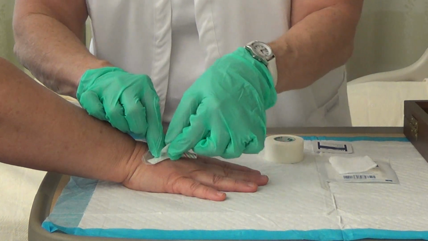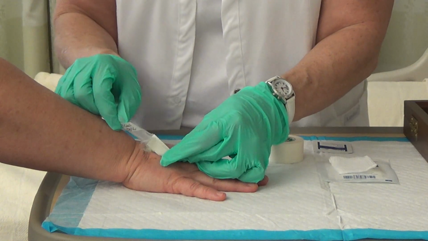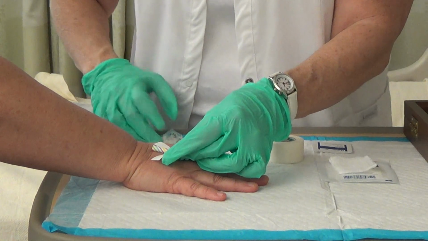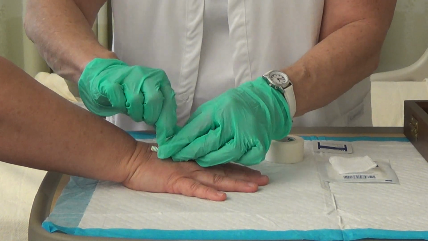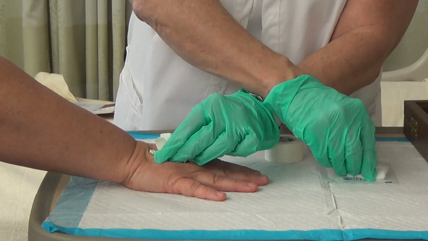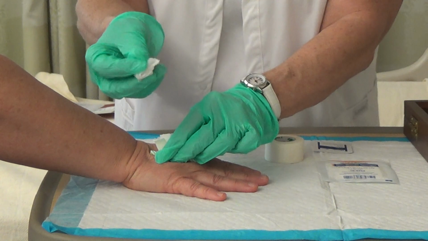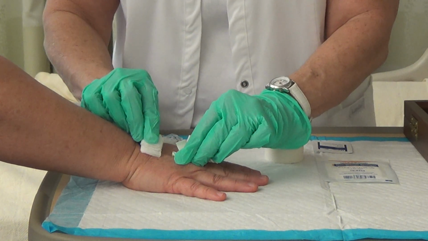Okay, so again, I'm pulling towards the insertion site. Towards the insertion site. I'm going to lift up the wings of the chevron. This is where it's inserted. So I'm going to take my 2x2 and fold it over. And as I pull the needle out, I'm going to apply pressure.